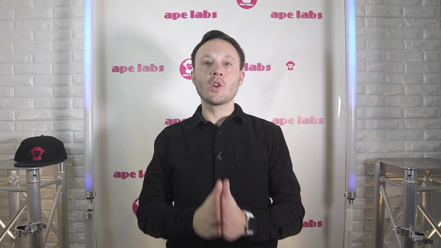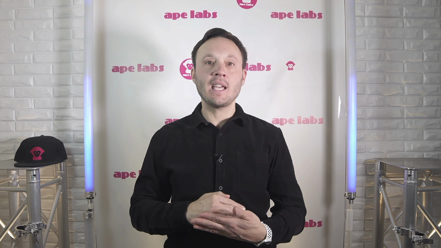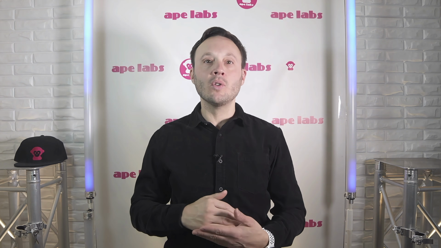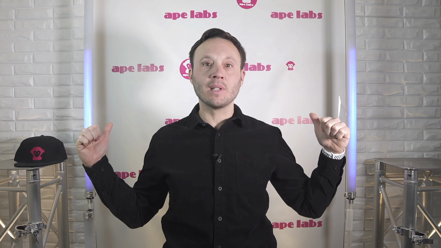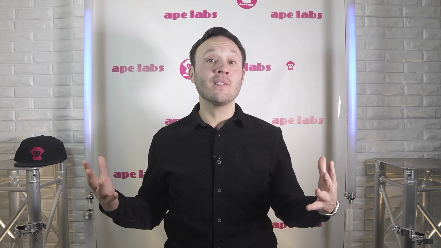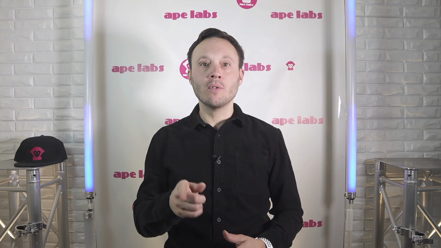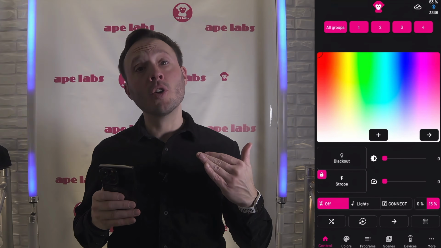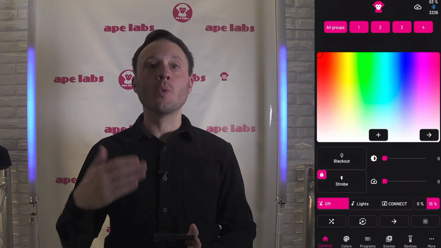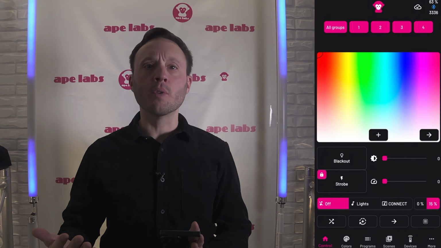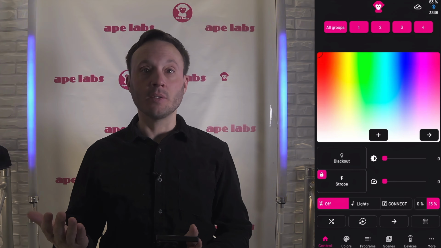The other thing we're going to show you today is the Devices tab, which is the bird's eye view to show you all of your Ape Labs lights at a single glance. So let's talk first about the Devices tab, and we will do that now. All right, so we're going to go into the Devices section now. We're going to talk about what I think is important for you to know and why it's really so great.